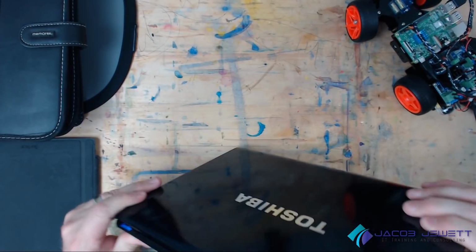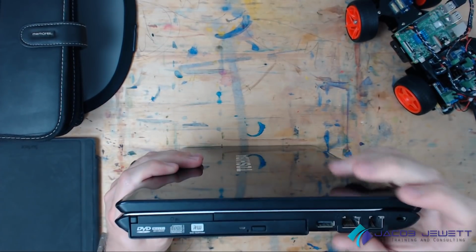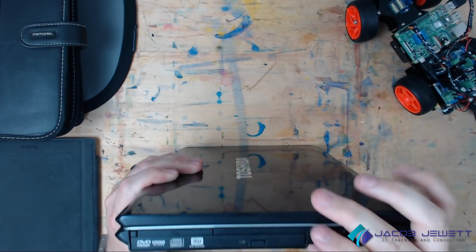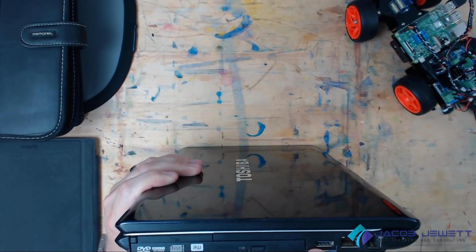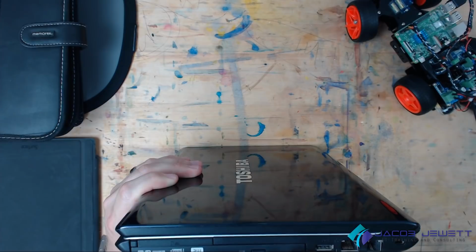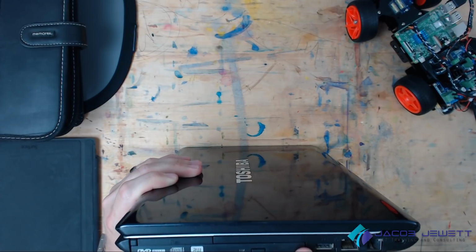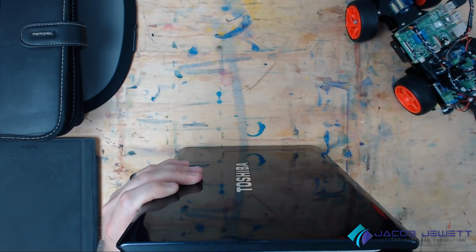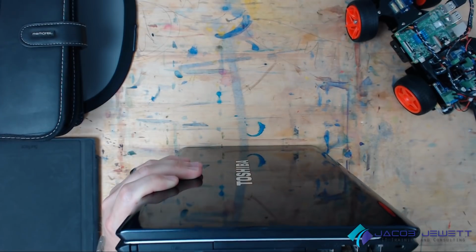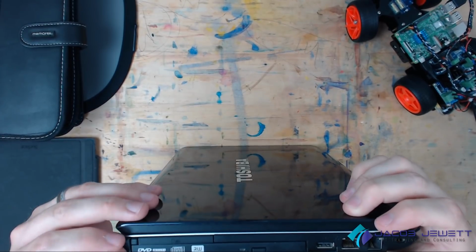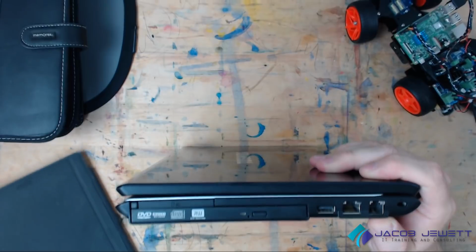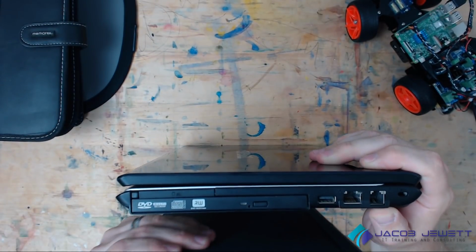If we look to my right of the laptop, you'll see that we have an optical drive. Optical drives on older laptops are always present. Sometimes on newer laptops, like what we consider ultrabooks, those are thinner laptops like the one I have here from work.